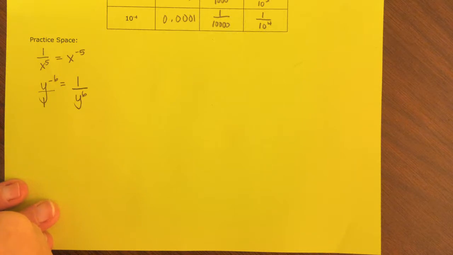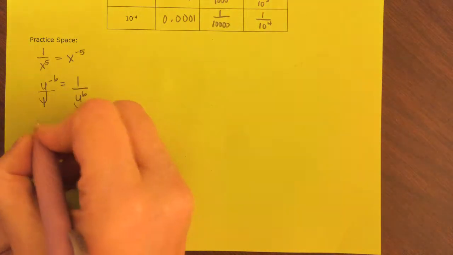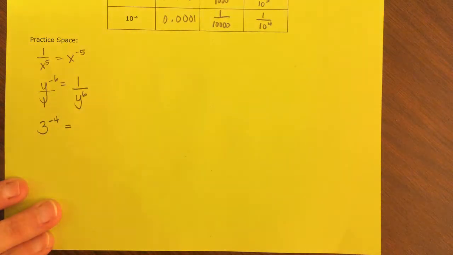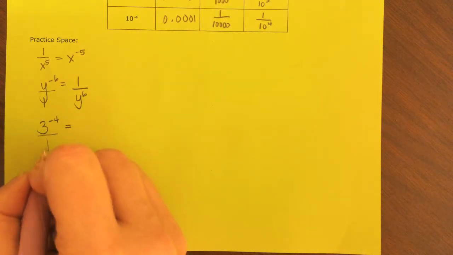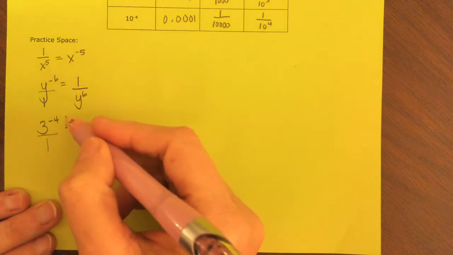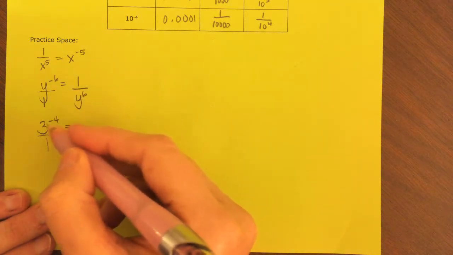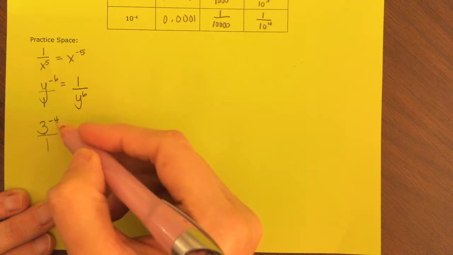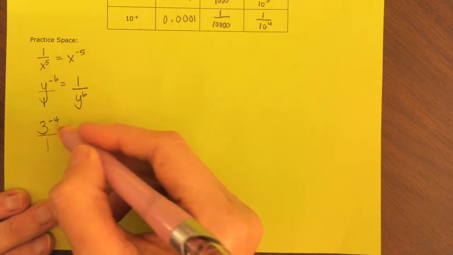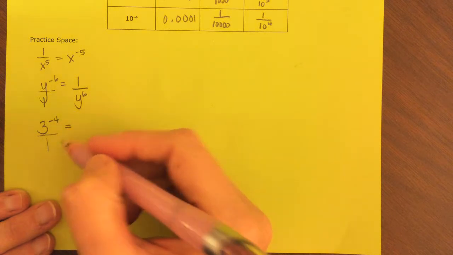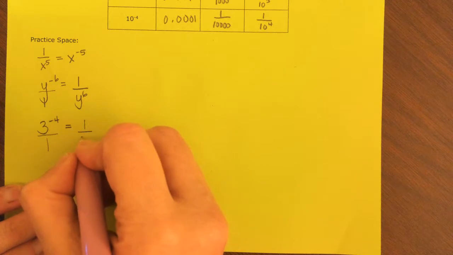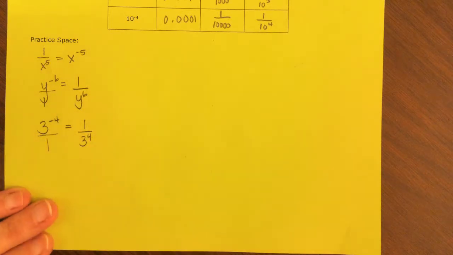Okay, let me try another example. Let's say I have 3 to the negative 4th power. That means right now, this 3 is on the top. It has to move. It can't stay where it is because it's negative, and I'm not allowed to have negatives in my final answers. So if I want to get rid of this negative, I have to move it away from where it's at. So instead of being 3 to the 4th on the top, I'll have 3 to the 4th on the bottom.